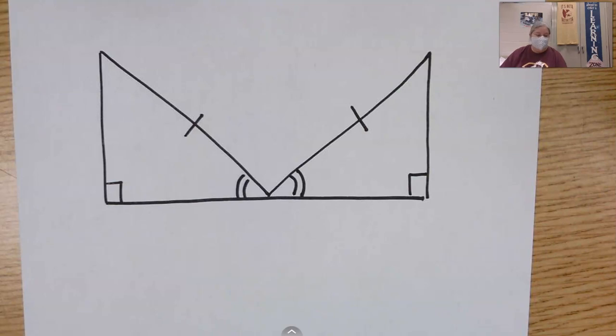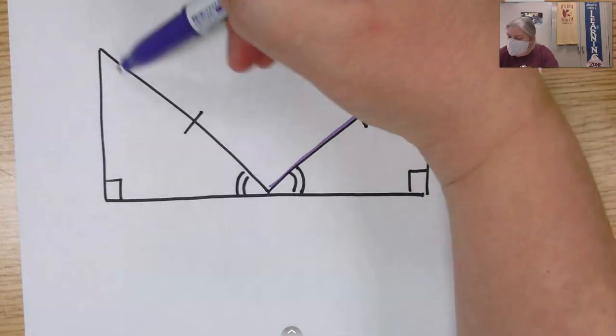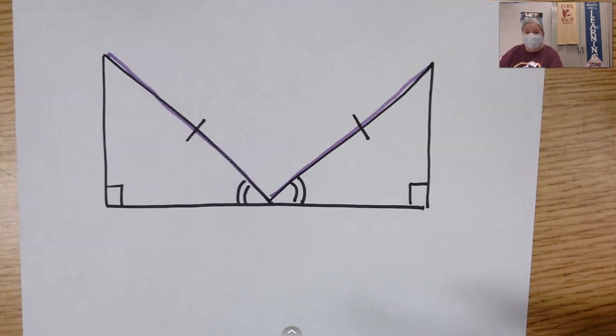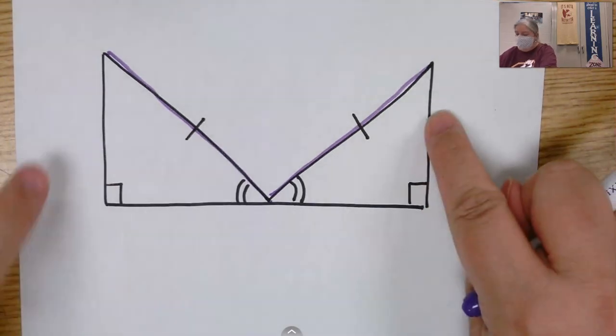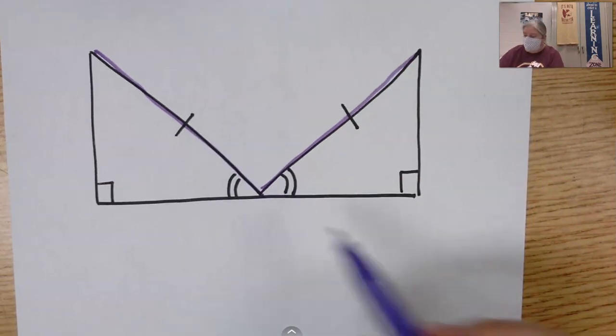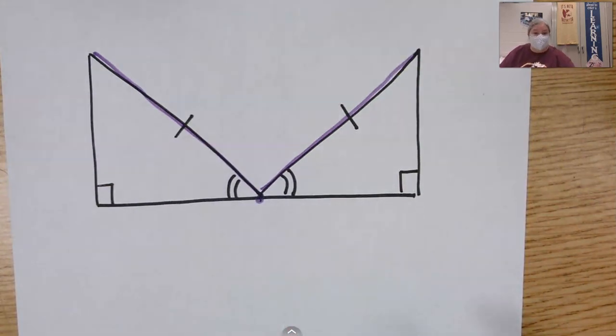No, it's not hypotenuse leg. Here's why I know that. This is the hypotenuse of this triangle, and this is the hypotenuse of this triangle. But where would the leg be? I don't have any legs marked. I don't have this leg, this leg, this leg, this leg. None of them are marked. I have not been told anything that tells me that those are congruent. Now, maybe you could tell me this point was a midpoint, and then I would know. But right now, I don't have that information.